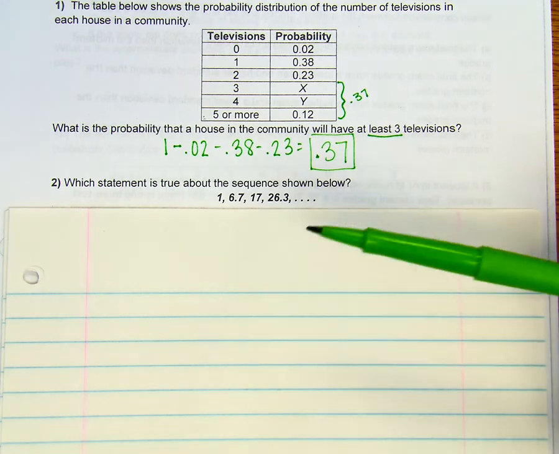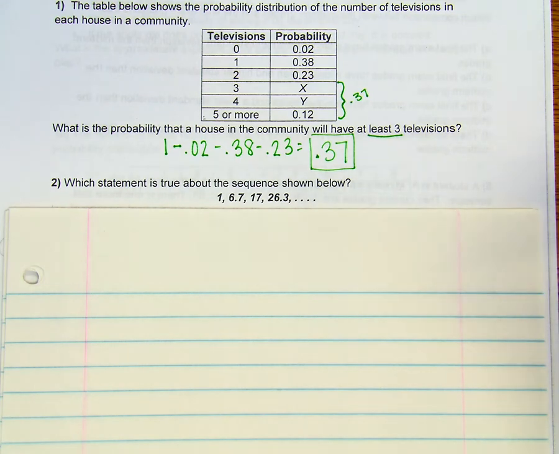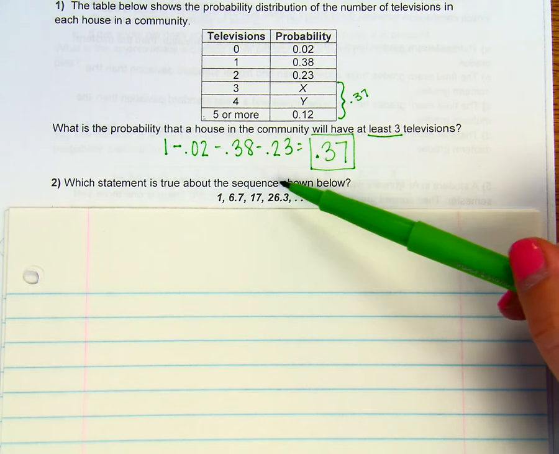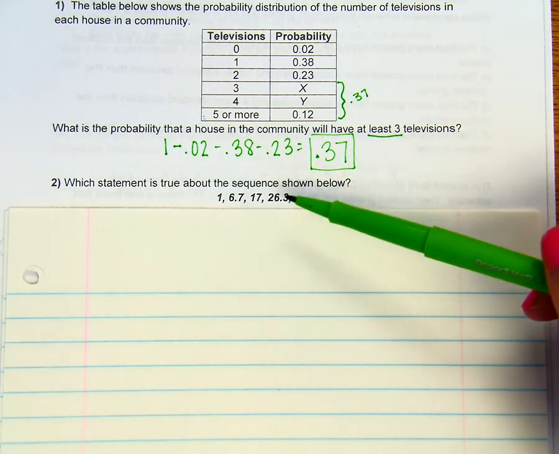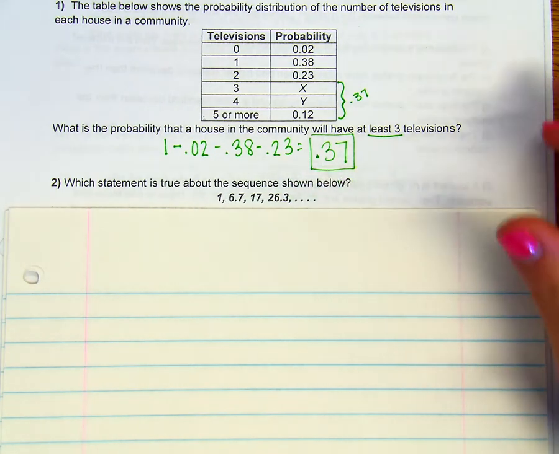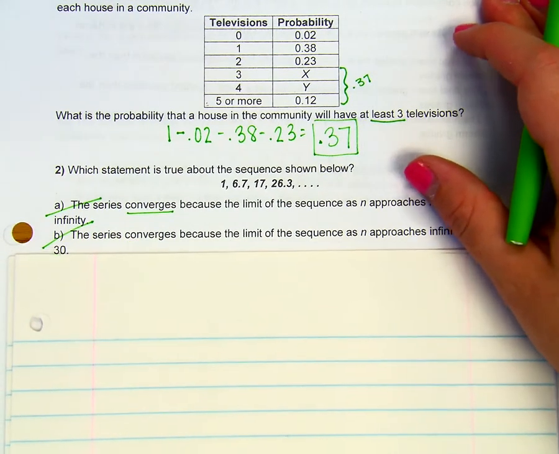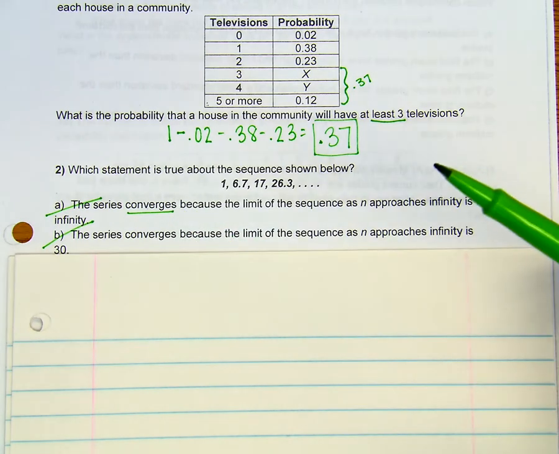So the first thing we had to do is talk about the difference between converging and diverging. Converging means that it's getting very close together. Diverging means that the values are getting farther apart. And we can see that it's going from 1 to 6.7 to 17 to 26.3 and so on. And so these numbers are getting larger. So this sequence is diverging. So we can go ahead and say that A and B are not our answer choices because the series is diverging.